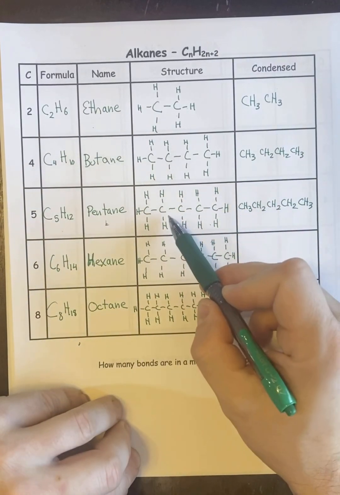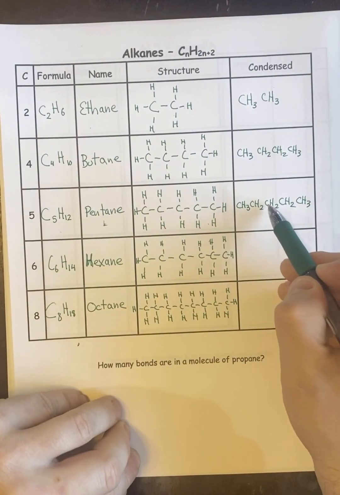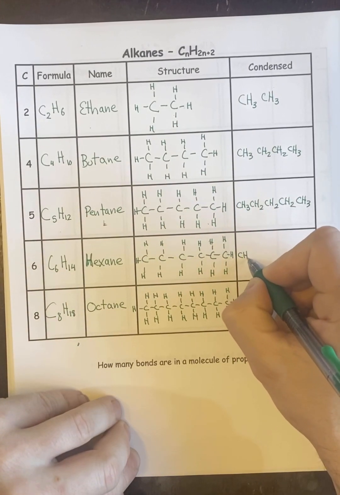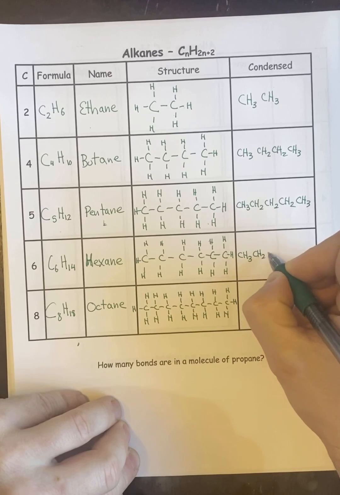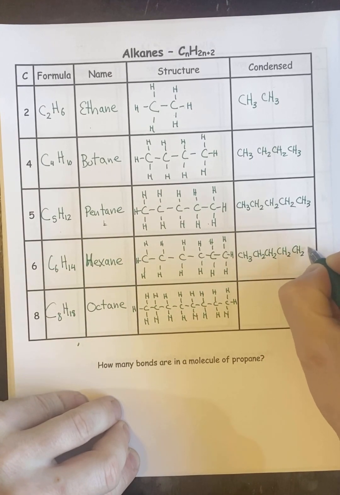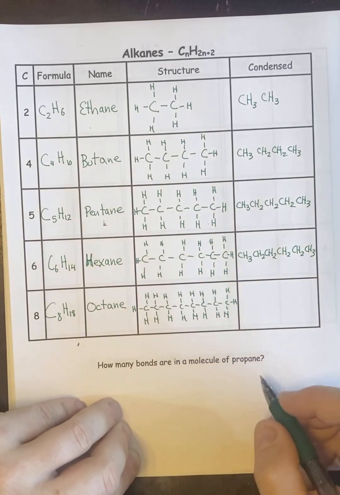The next one, I'm going to go a little faster. The way I count them is I've got 1, 2, 3 carbons in the middle, so I have 3 CH2s, and then a CH3 on either end. There we go.